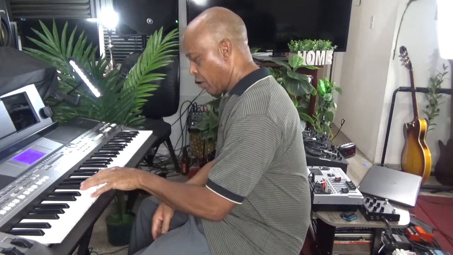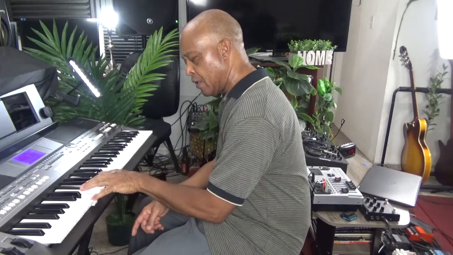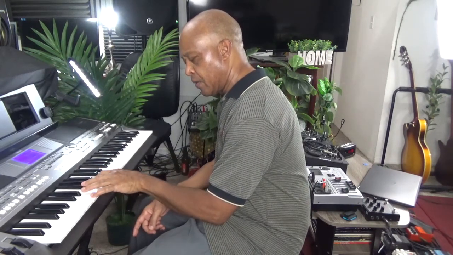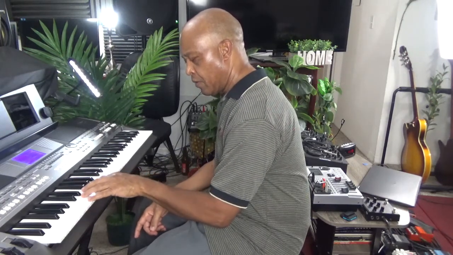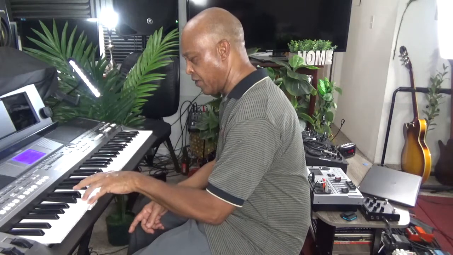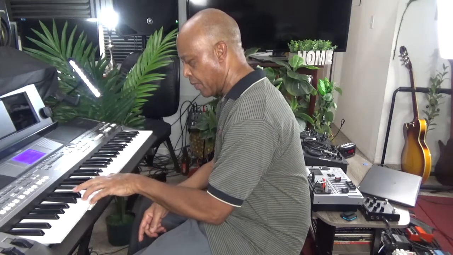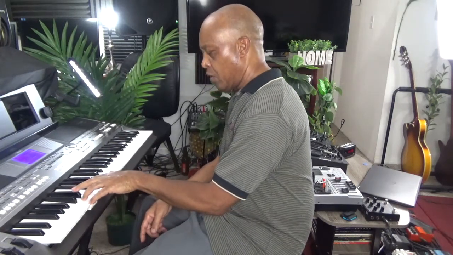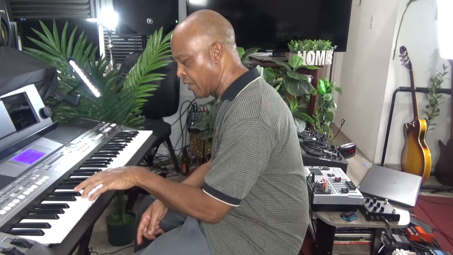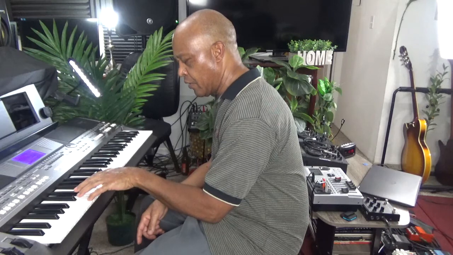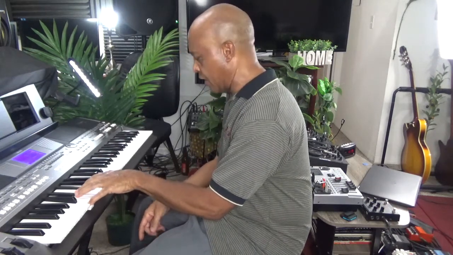I'm going to play the C. I have the C octave here. I'm going to play the C right over here. Then I still have the D right here. I still have the F sharp. Then I got A. Okay, now I need flat 9. So flat 9 is E flat. Okay, now I got E flat.